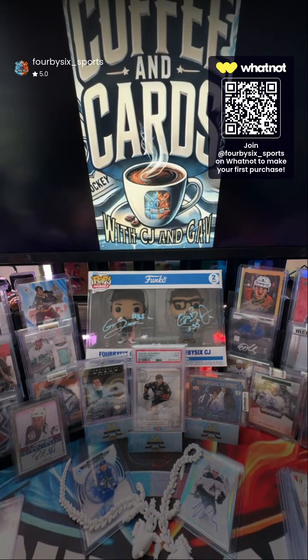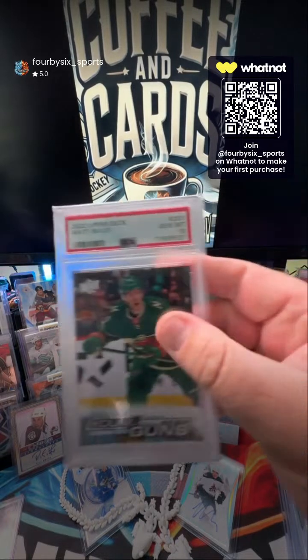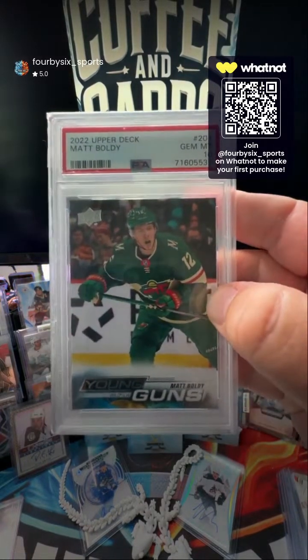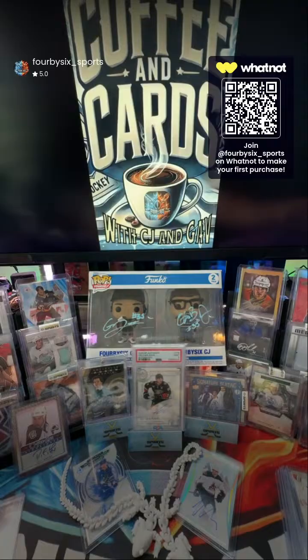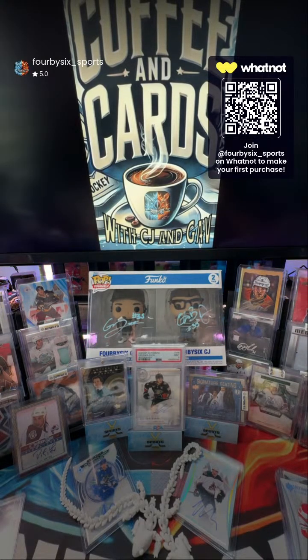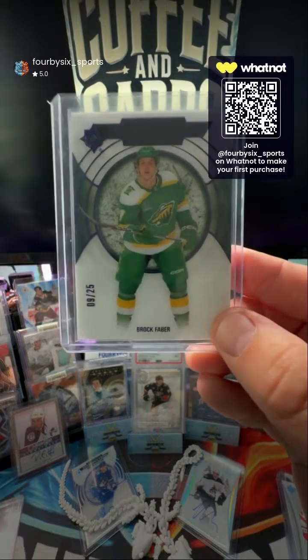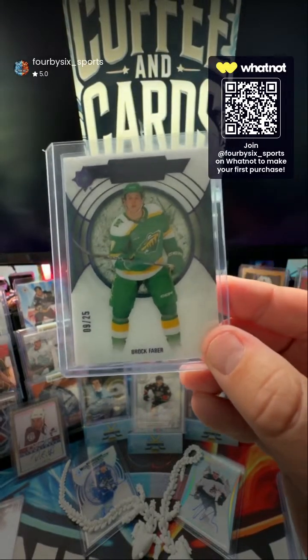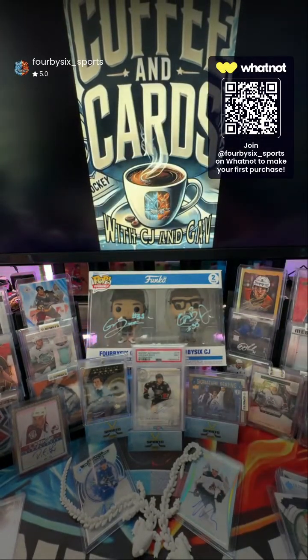I have a Boldy PSA 10 Young Gun. And I'll be honest, I'm going to show this to you, but I don't even know where the hell to price it at. We have a Faber out of 25 I just pulled yesterday at Ultimate. Biggest card in my collection.